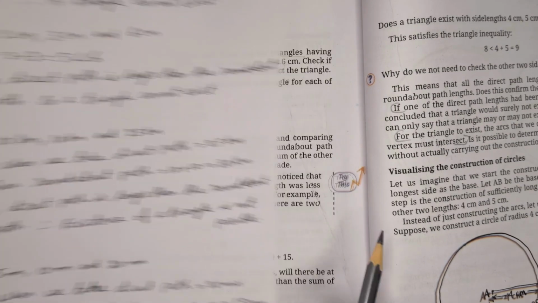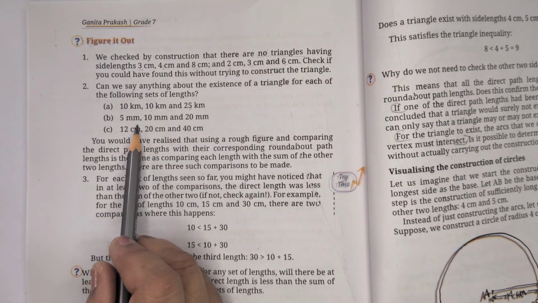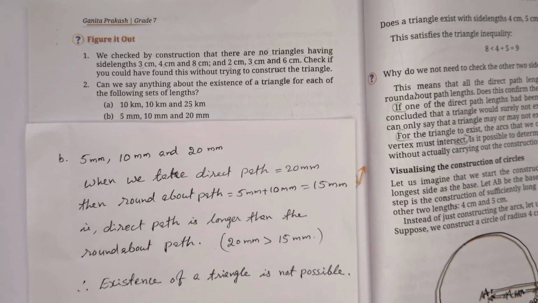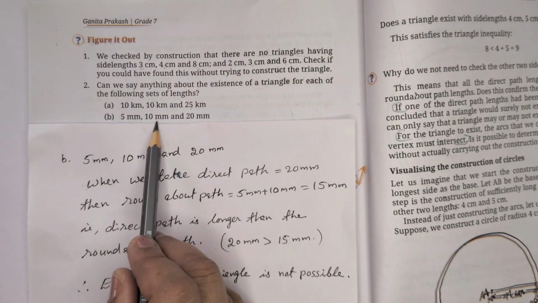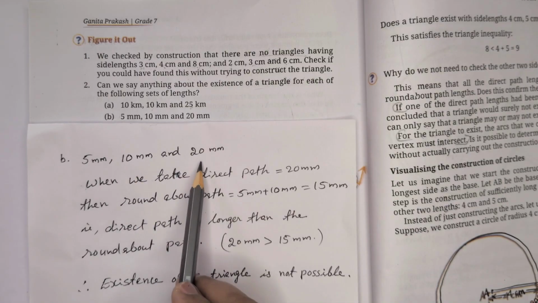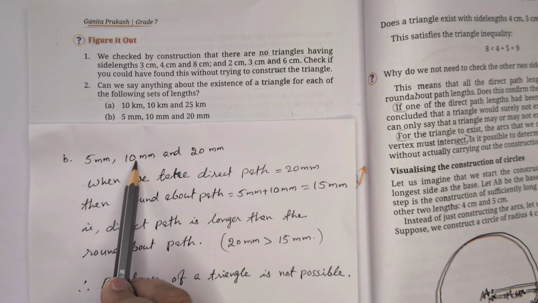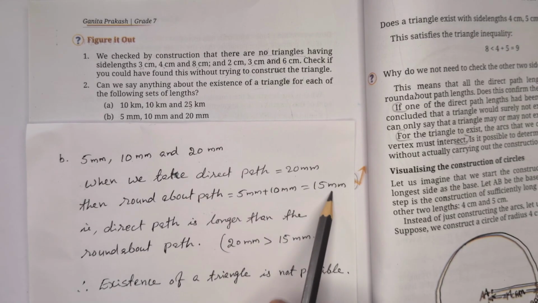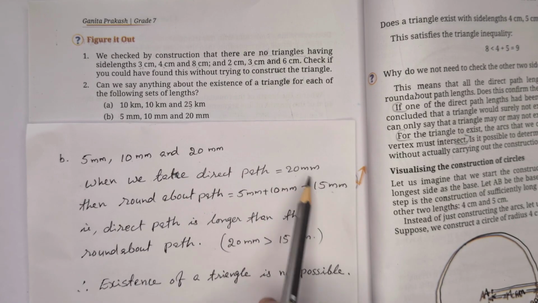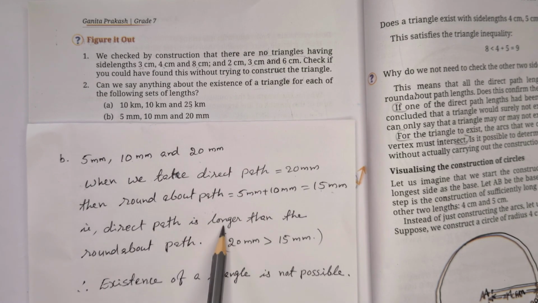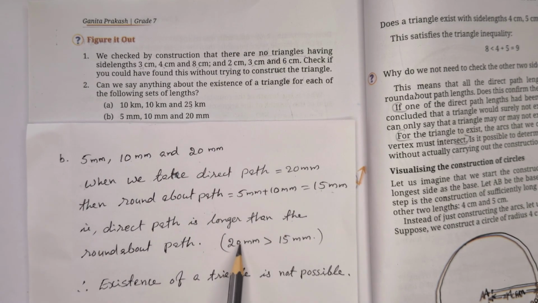Next measurement B, 5 mm, 10 mm and 20 mm. So the direct path is 20 mm. Roundabout is 5 plus 10, 15. So the direct path is more than the roundabout path. The direct path is longer than the roundabout path. Therefore, the existence of the triangle is not possible.